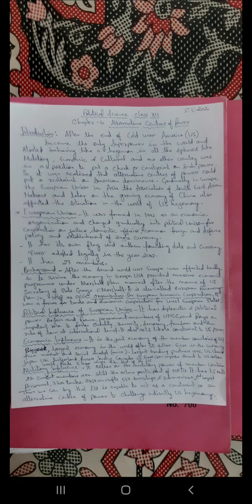Then it was realized that there was no alternative center of power. All the power is in the hands of US only. So it was realized that some alternative centers of power must be there to check the US hegemony.